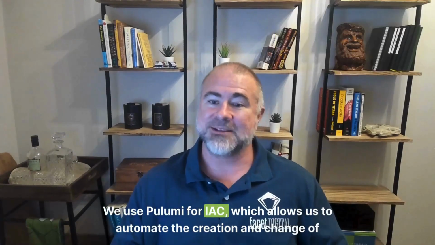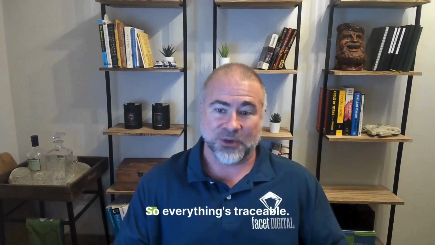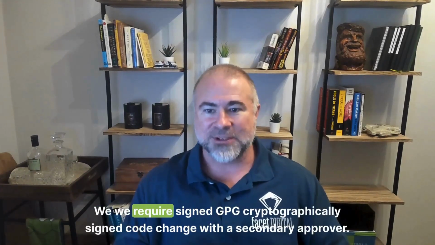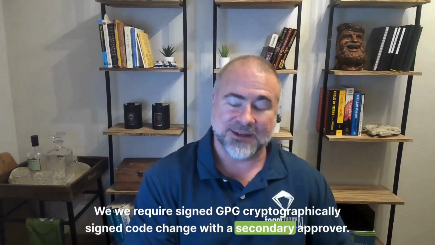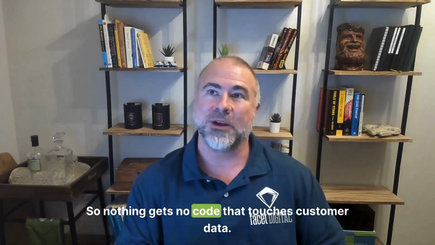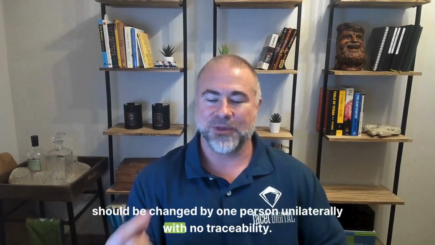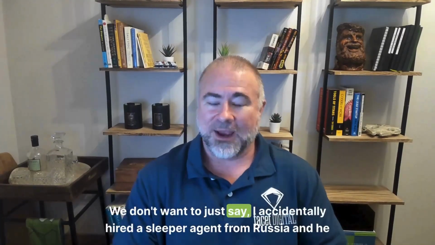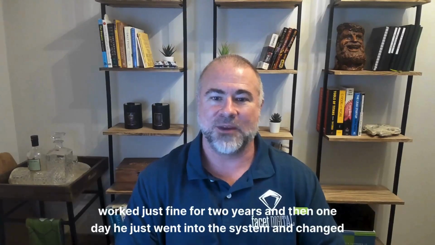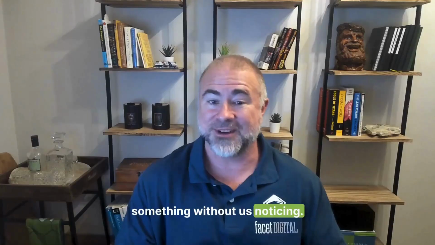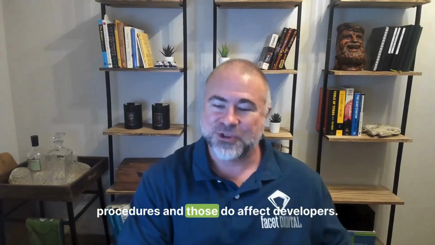We use Pulumi for IaC, which allows us to automate the creation and change of everything through Git. So everything's traceable. We require signed GPG, cryptographically signed code changes with a secondary approver. So no code that touches customer data should be changed by one person unilaterally with no traceability. We don't want to just say, I accidentally hired a sleeper agent from Russia and he worked just fine for 2 years and then one day he just went into the system and changed something without us noticing. Well, that should not be possible because you have these change management policies and procedures, and those do affect developers.